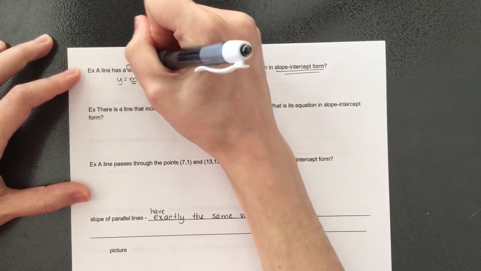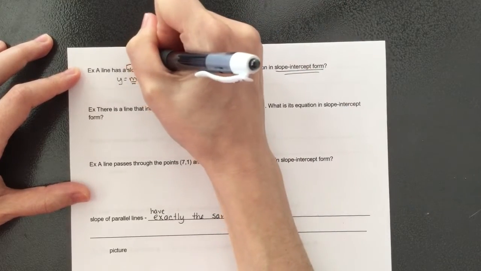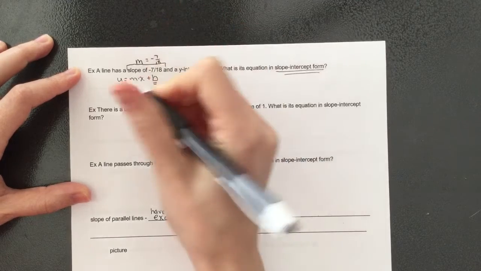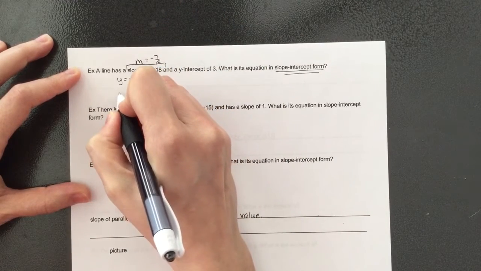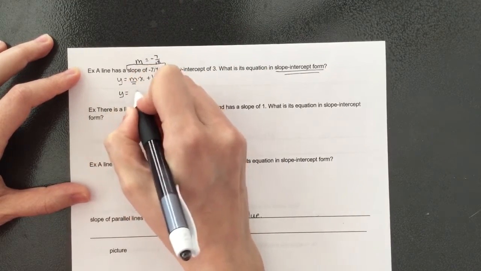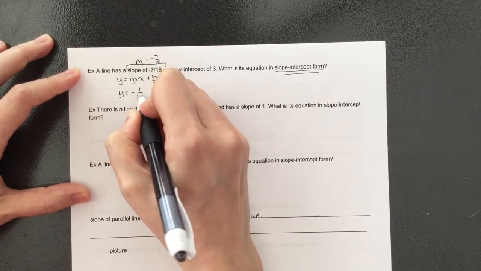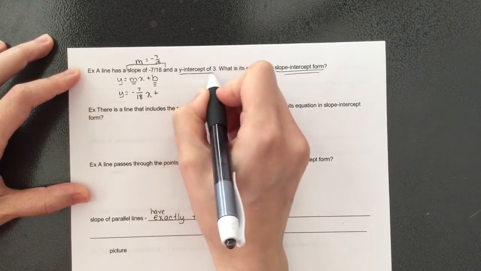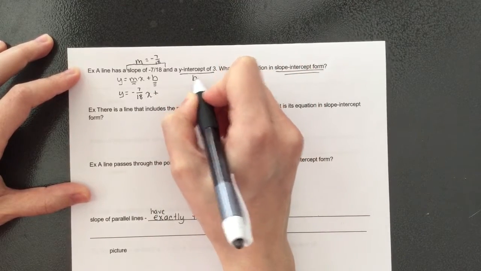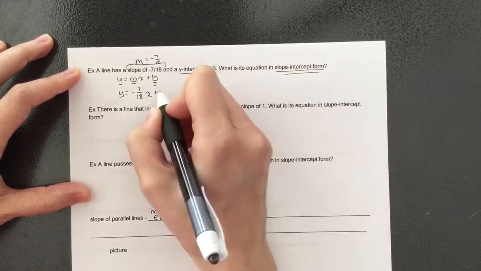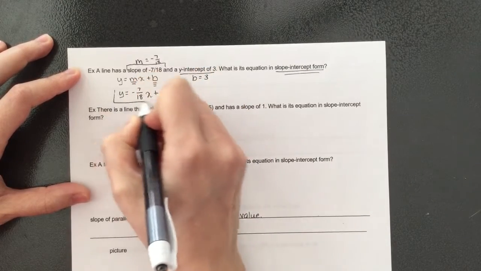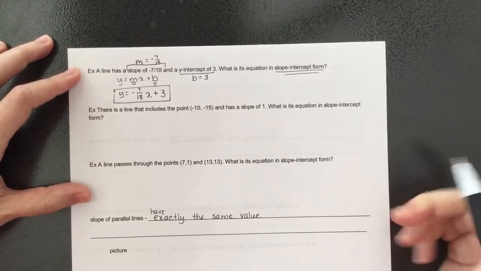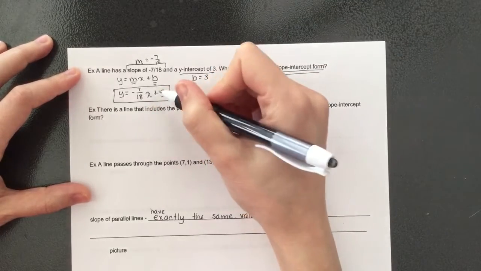So right here it says slope of -7/18. So my slope is going to be equal to -7/18. So I can say that y is going to be equal to -7/18x plus, still need my y-intercept. Here they tell me that it's 3, so my y-intercept is going to be 3. So the equation of my line is going to be y is equal to -7/18x plus 3. Okay.